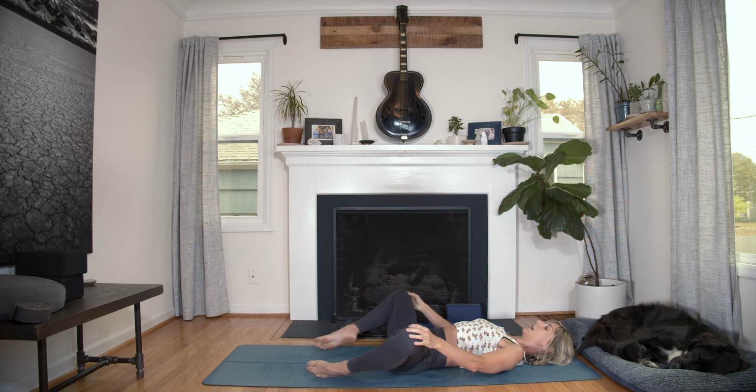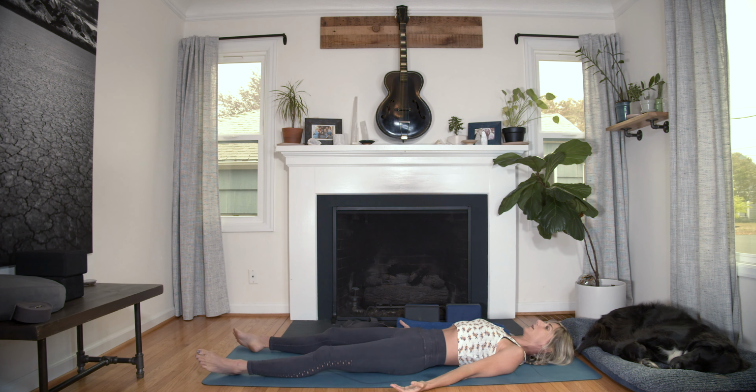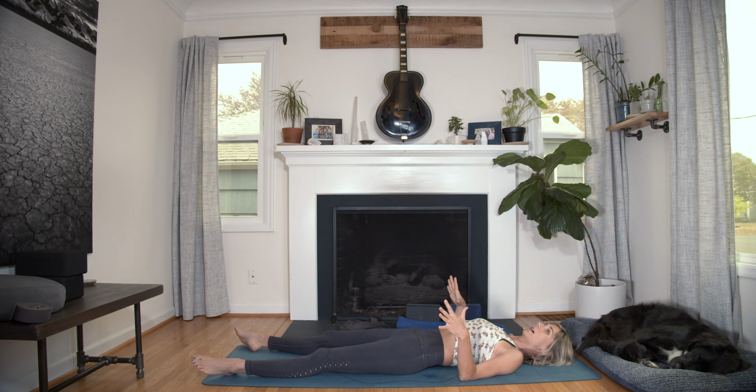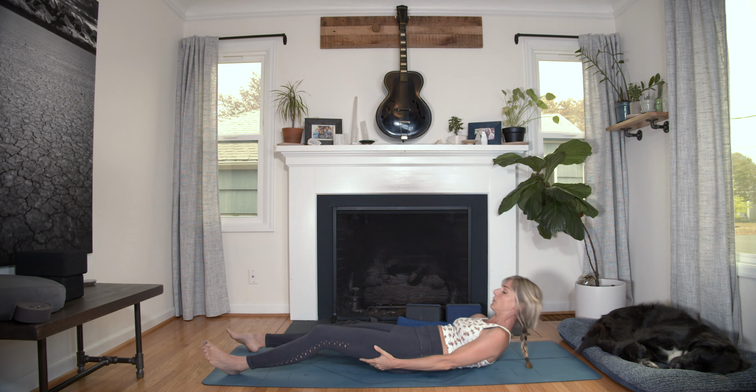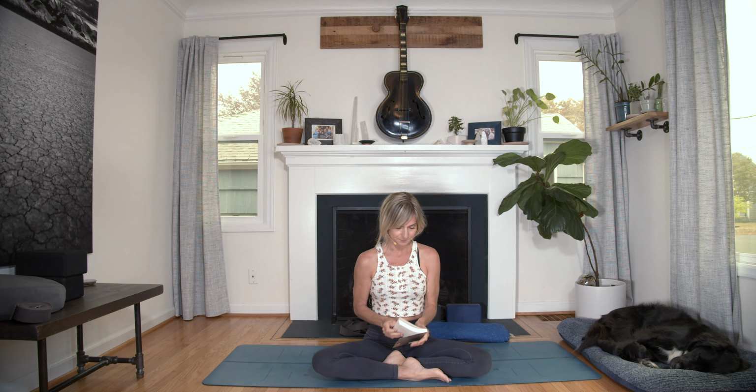And then begin to extend your legs out, backs of the hands on the floor, palms up. Allowing yourself to get as comfortable as you can, wiggle around. And then once you've got the wiggles out, be still. Just for a few moments. Allow everything to soften. Muscles of your face, your breath.